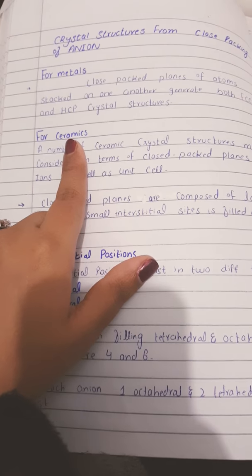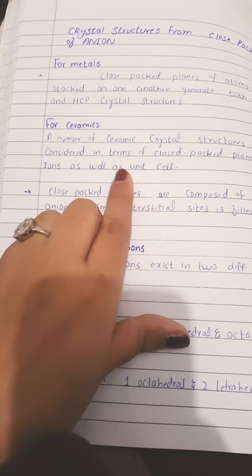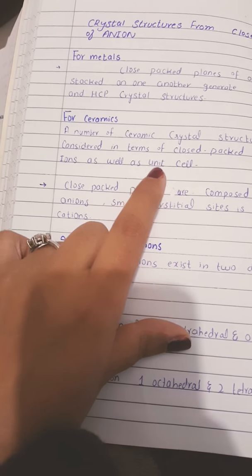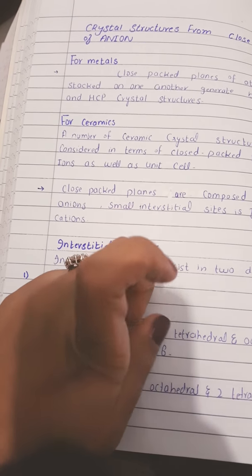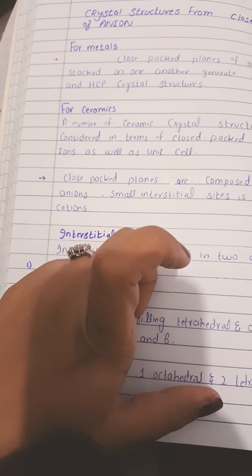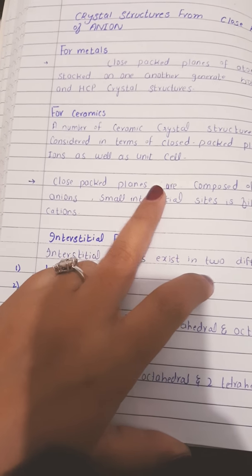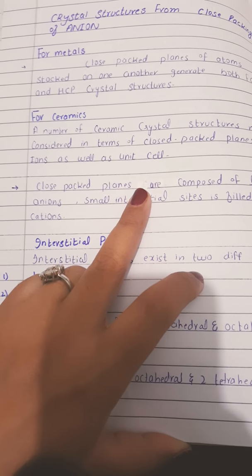Anions are set according to the stacking pattern, and then in the interstitial positions there are fitted cations. They can reside there in the interstitial positions. So this is basically the crystal structure, the close packing form of ceramics.